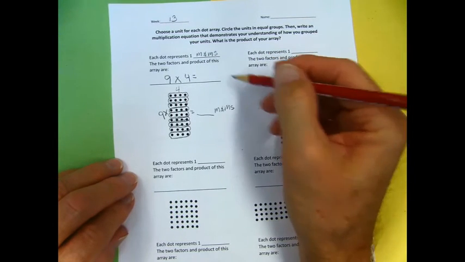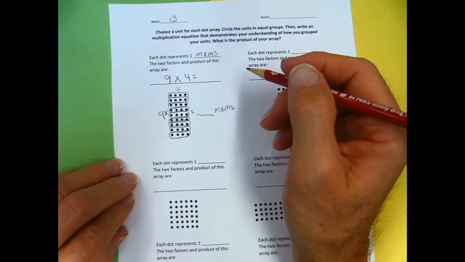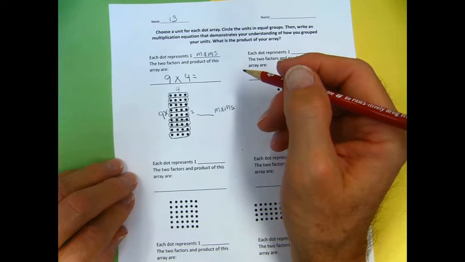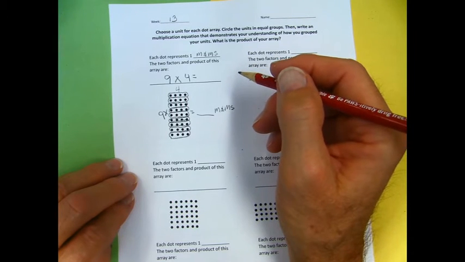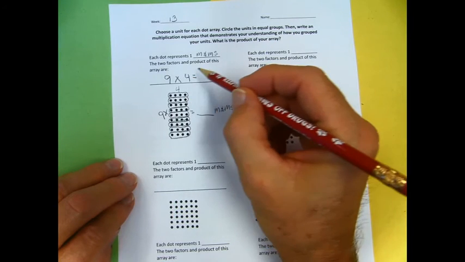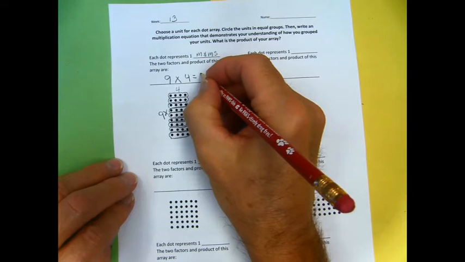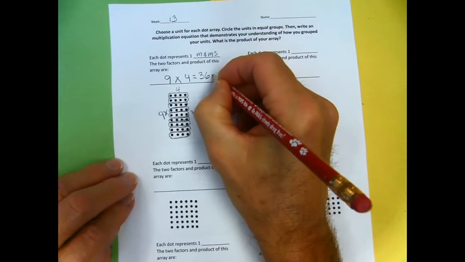And hopefully you've done your skip counting before you work on your arrays here, so you have a lot of products to choose from. 9 times 4, if you were in your 9s and you count out 4, you would come across 36 M&Ms.